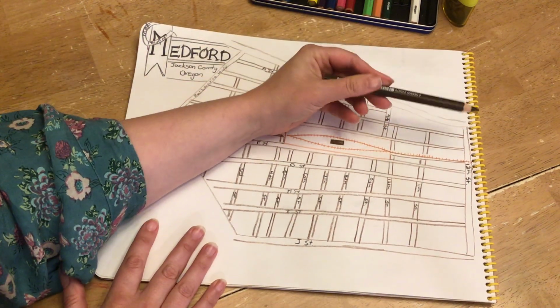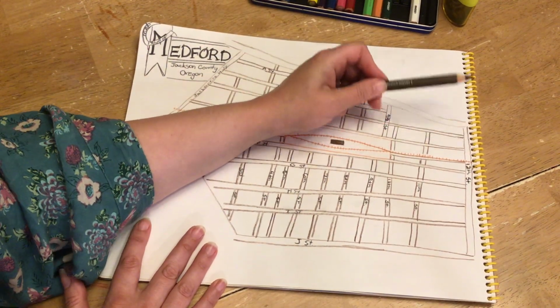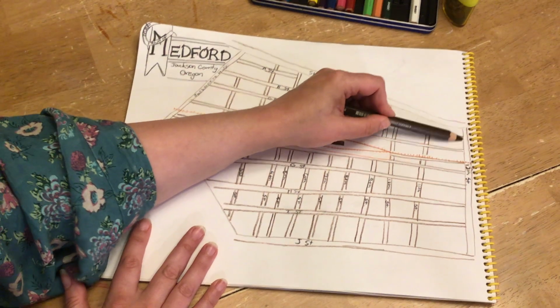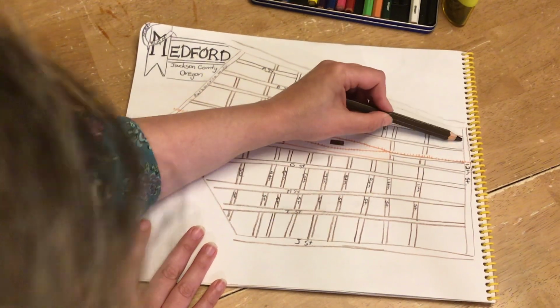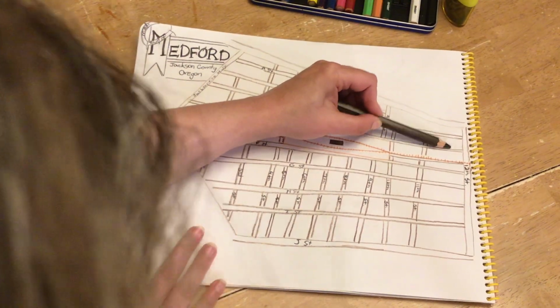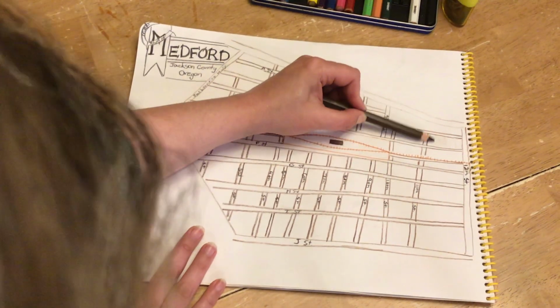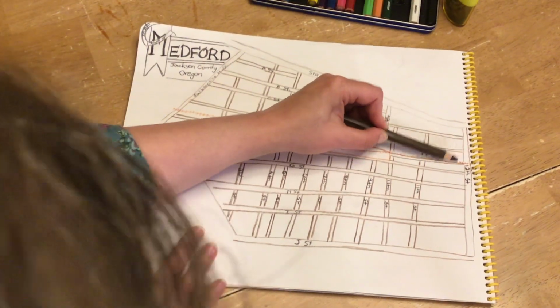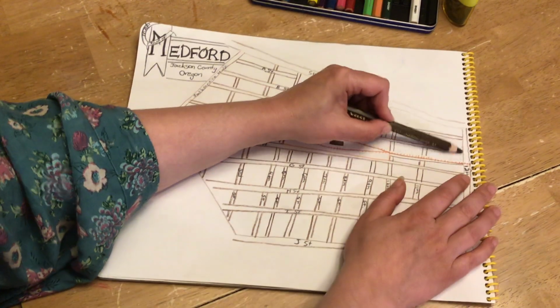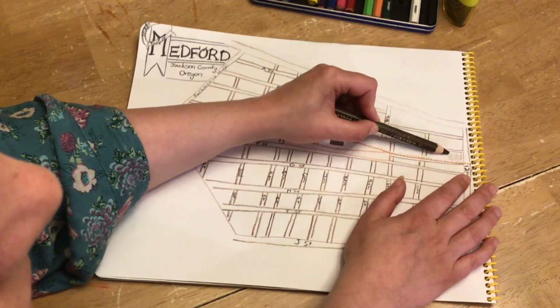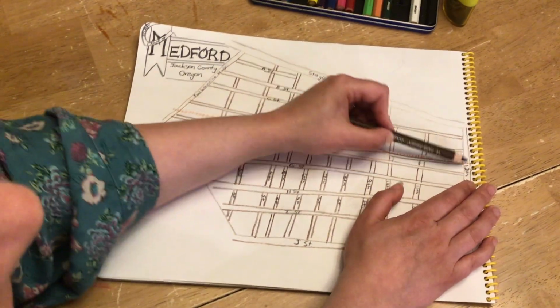And then to show kind of where the houses are, I'm going to take the side of my lead and just lightly shade in between the streets here.